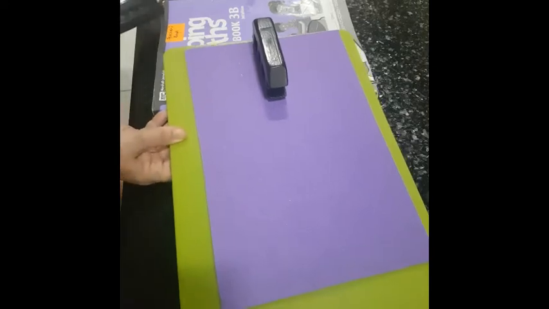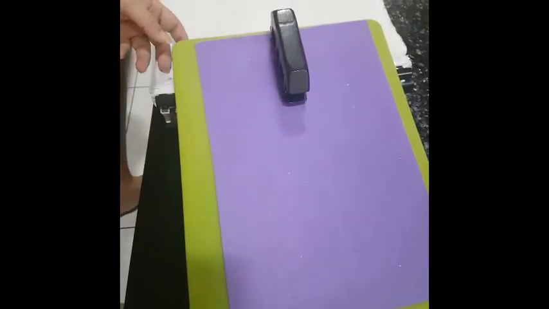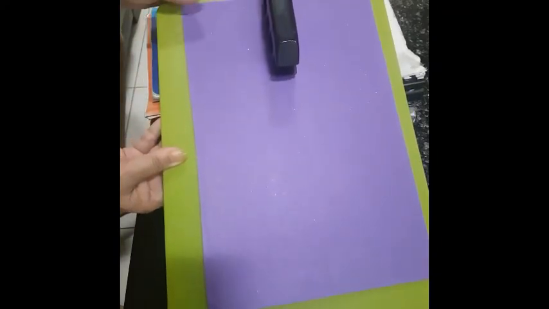Alright, it doesn't slide. Okay, some more. No, it's not sliding yet. Put some more books. Not yet. Not yet.